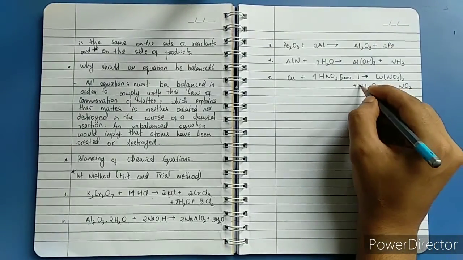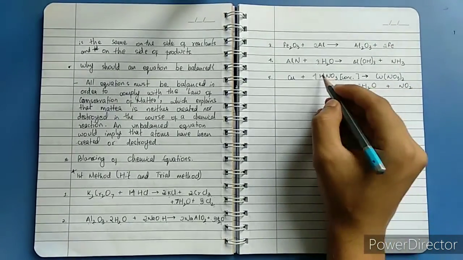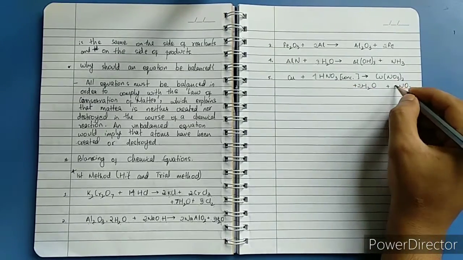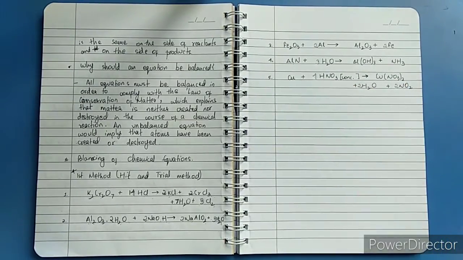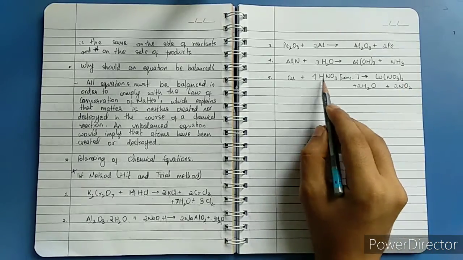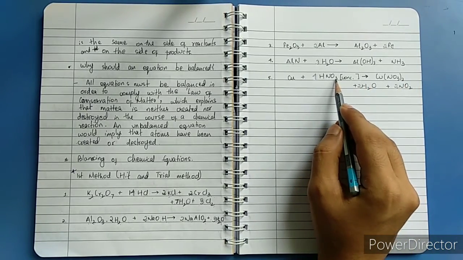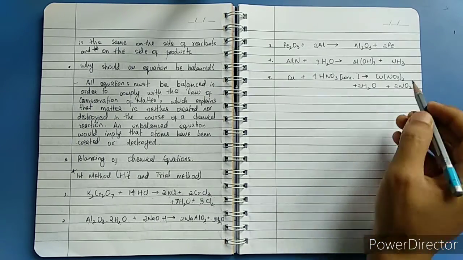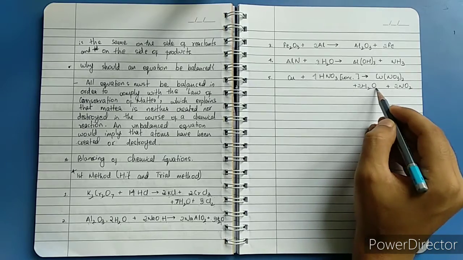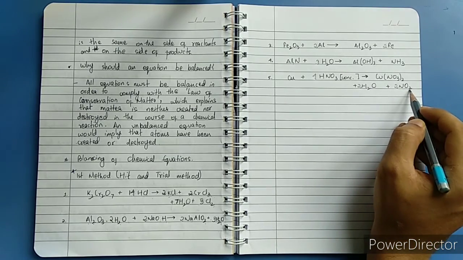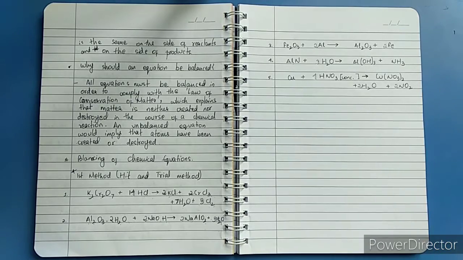So 4 hydrogen, we put a 2 over here, 4 hydrogen. 4 nitrogen, here we have 2 nitrogen, and if we put a 2 over here, nitrogen also becomes 2 plus 2, 4. So 4 nitrogen, 4 hydrogen, copper balanced, only oxygen is left. So 4 into 3 is 12 oxygen on the left hand side. 3 2s are 6, 2 1s are 2, 6 plus 2, 8, 2 2s are 4, 8 plus 4, we have 12. So oxygen with this is balanced, and with this we complete our hit and trial method for balancing equations.